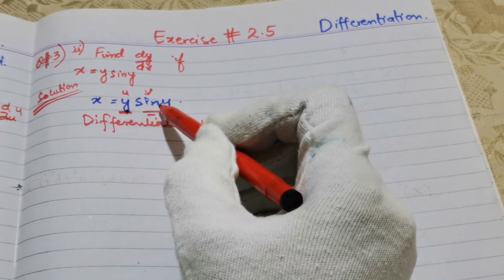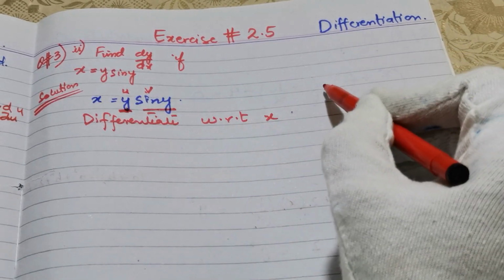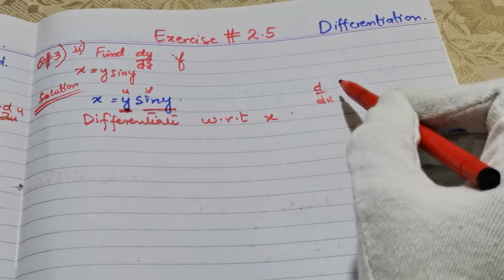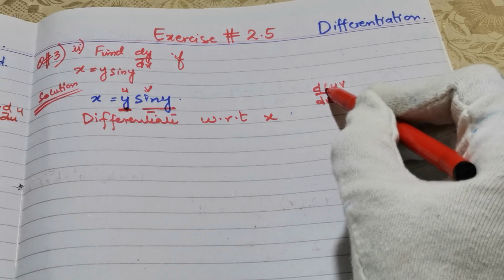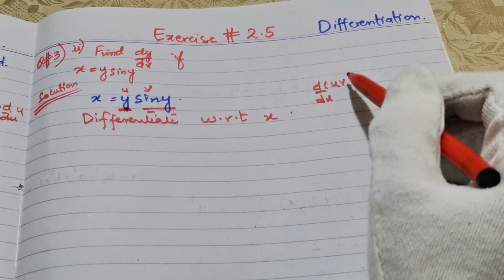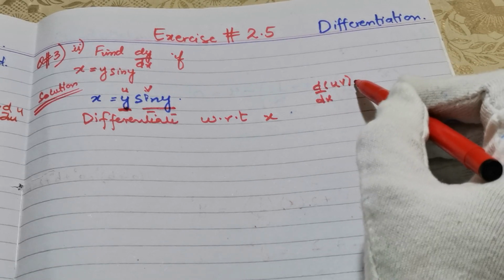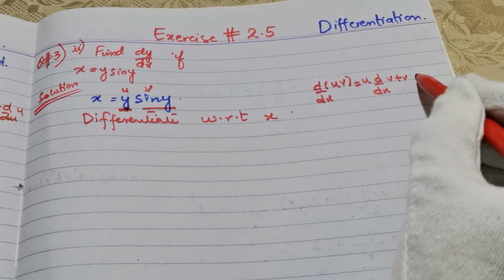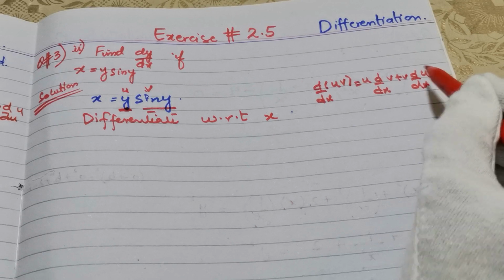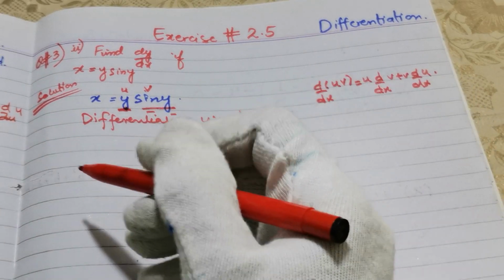So when there is a product of any two variables, we will apply a product rule, and according to the product rule, the derivative of the product of two variables is equal to u derivative of v plus v derivative of u. Here we apply product rule.